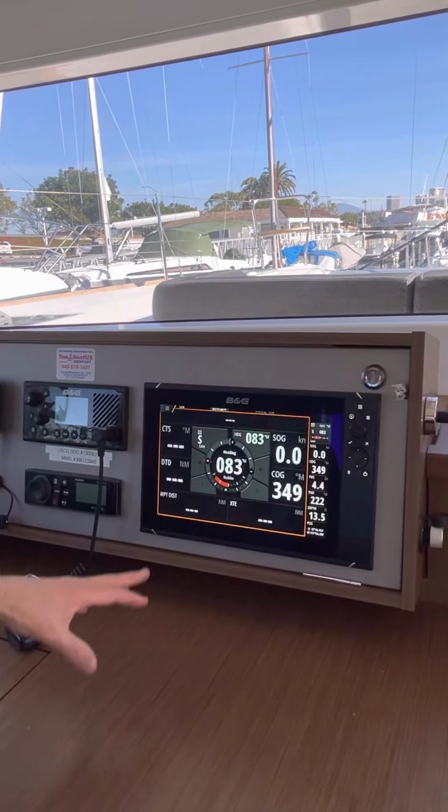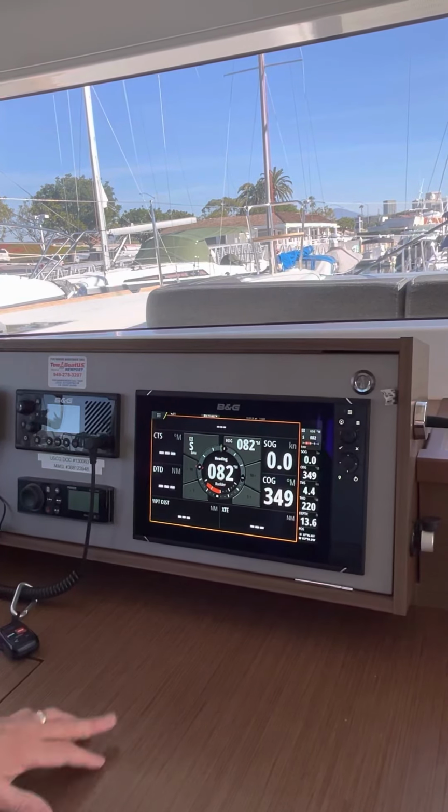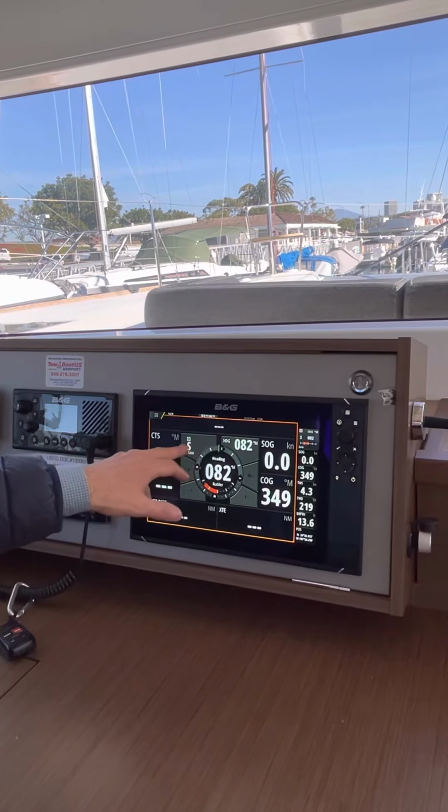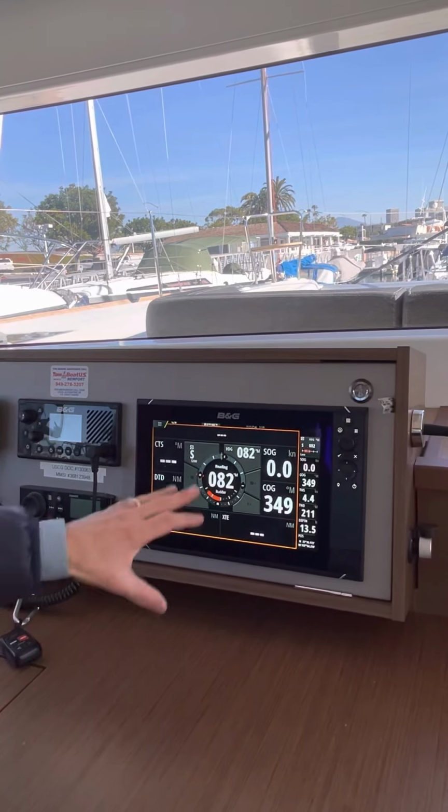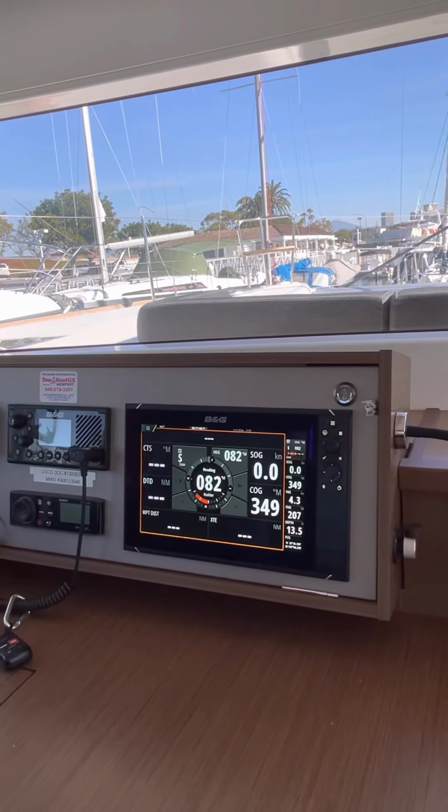And that will give you your autopilot. You could turn on your autopilot from here, or most likely you're going to do it at the helm. But you can monitor what's going on when you come into the boat. That's it.